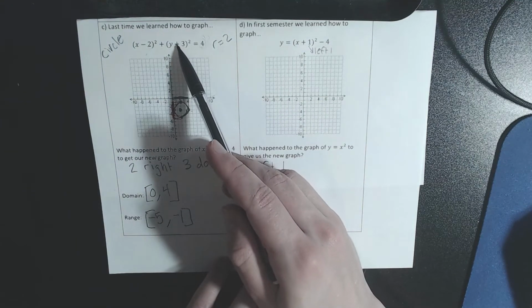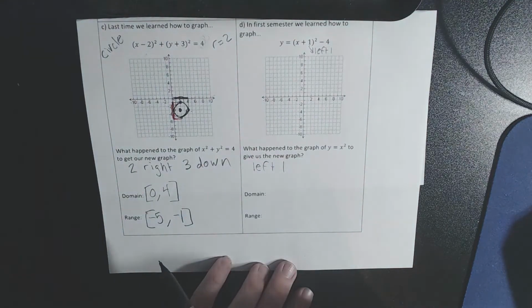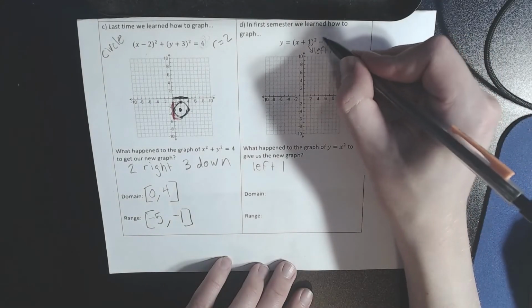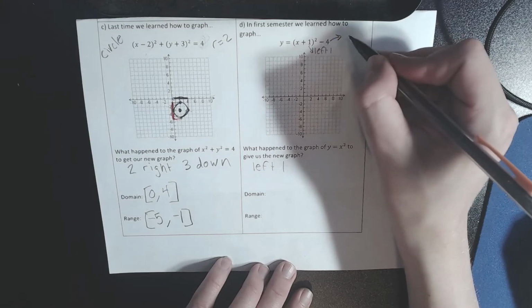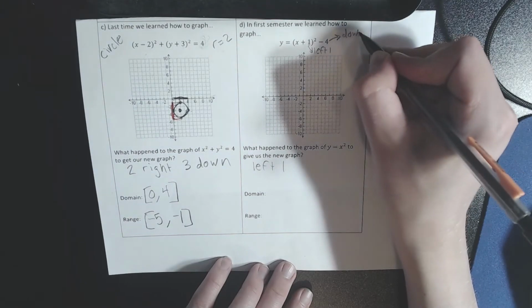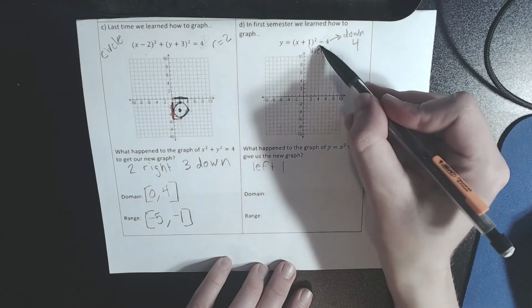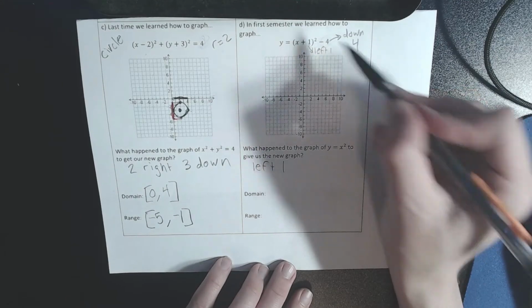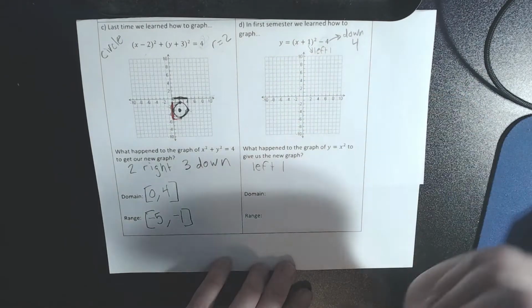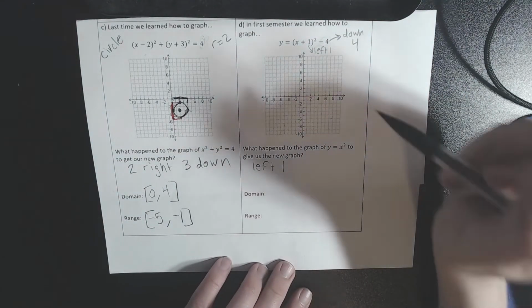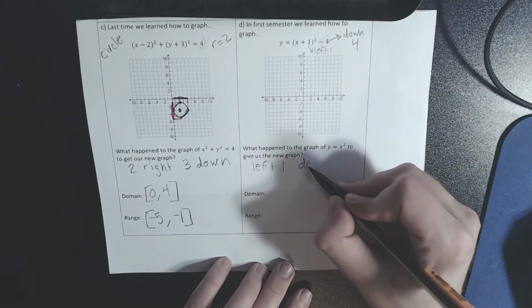Before, the 3 was inside right next to the y, and that's what made it do the opposite. It went down 3. So this one is going to do the same thing as the sign. It's not going to flip, it's just going to go down 4. You don't need to flip this one because it's not right next to the x. It's over here on the other side of the equation. So this one goes left 1 and down 4 from the original graph.